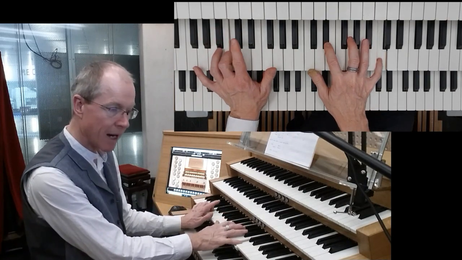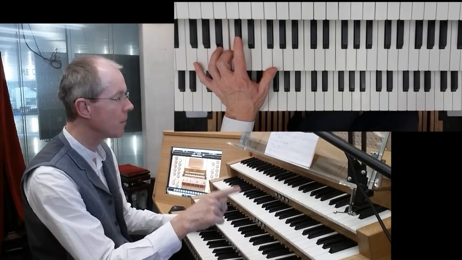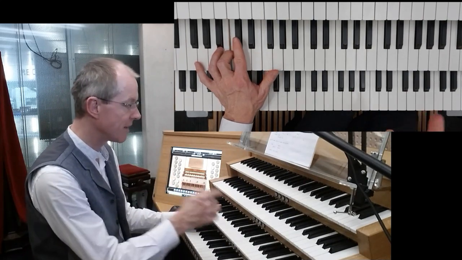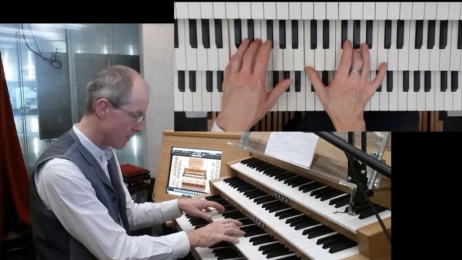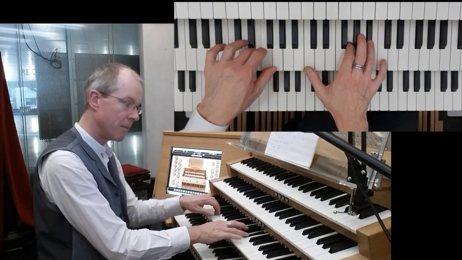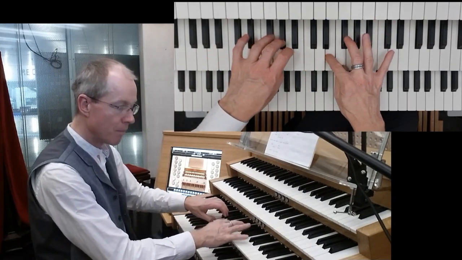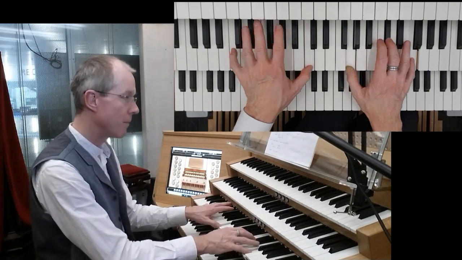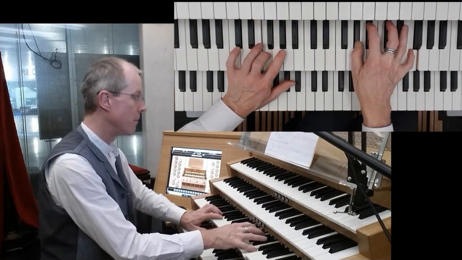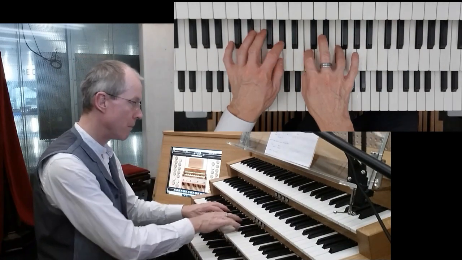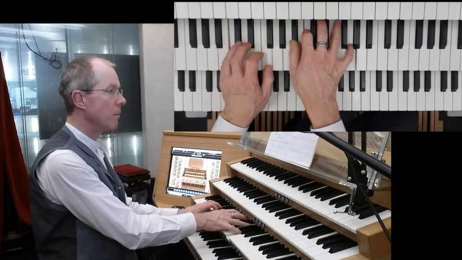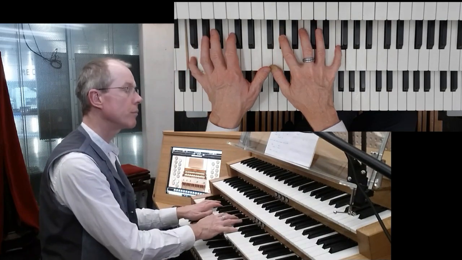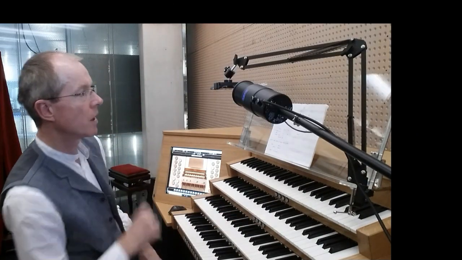Now I need to come out of C minor, I'm passing through C minor towards the subdominant, which means I need to introduce a D flat. Now let's make a cadence in F minor. Good, there we have it.